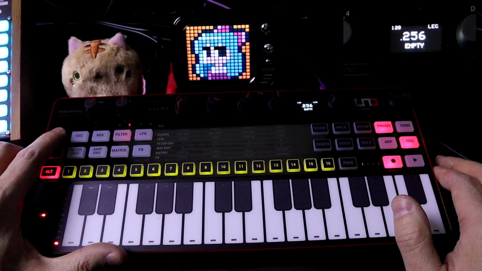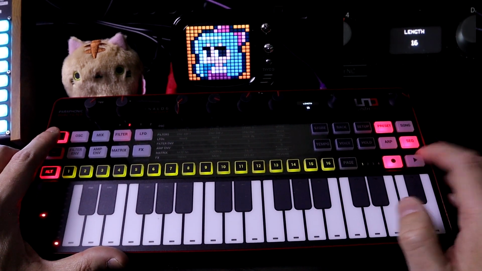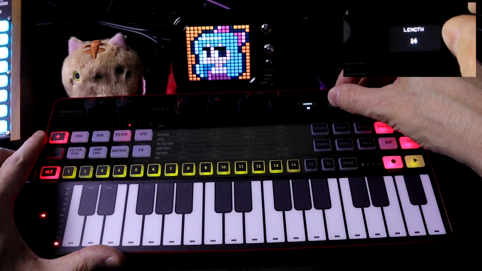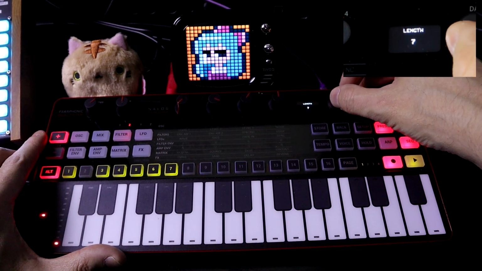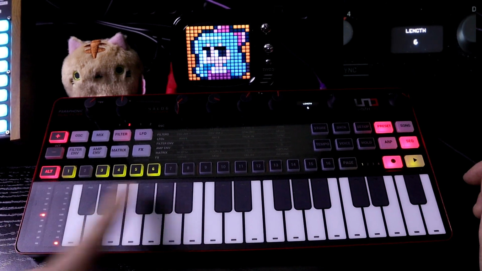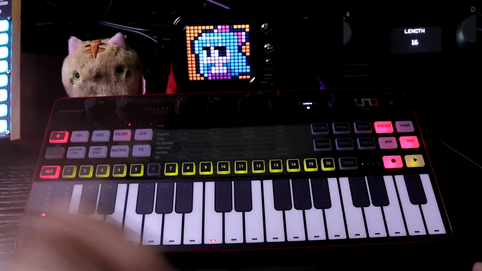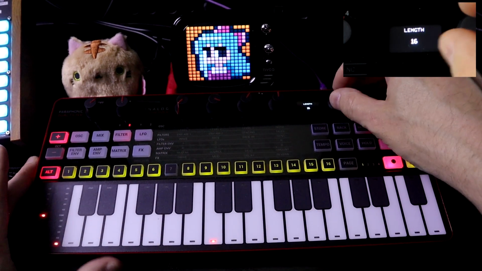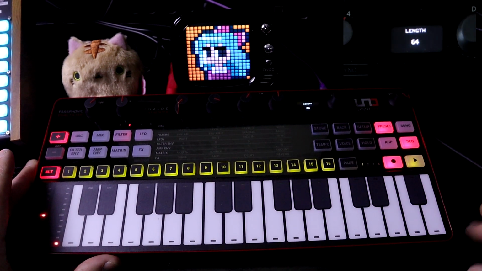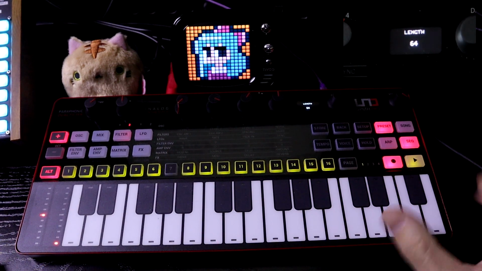Alt plus, we can change the step length. Right now it's at 16. Let's bring it back. So that's at length 6, and so on. We can also go further this way. We can actually go to 64. So let's go all the way to 64. How can I see those steps? It shows what page we're on here.